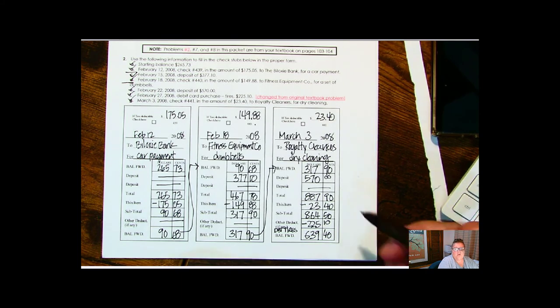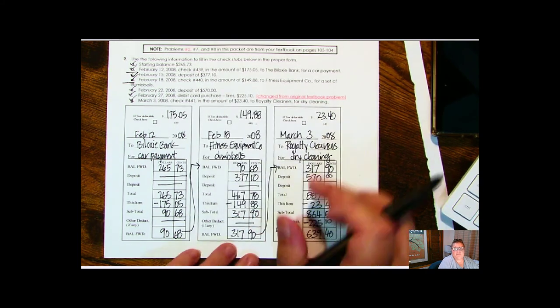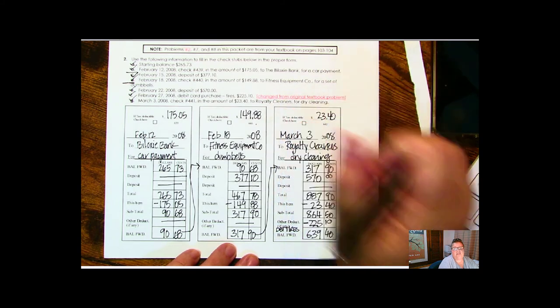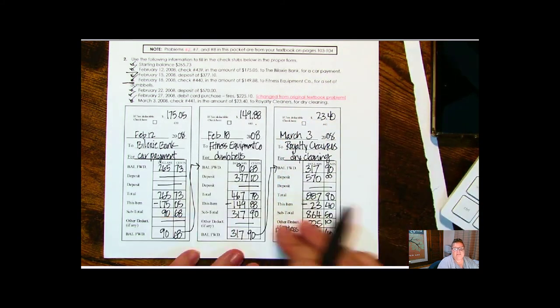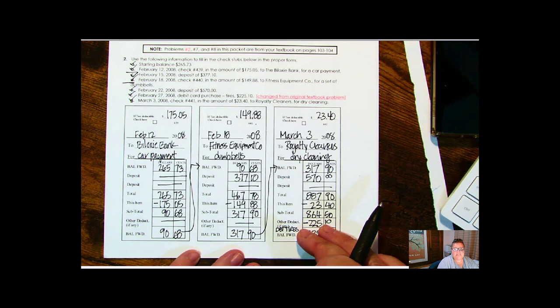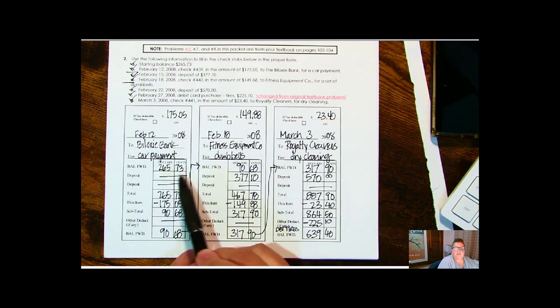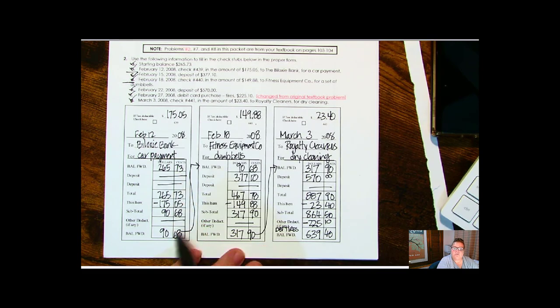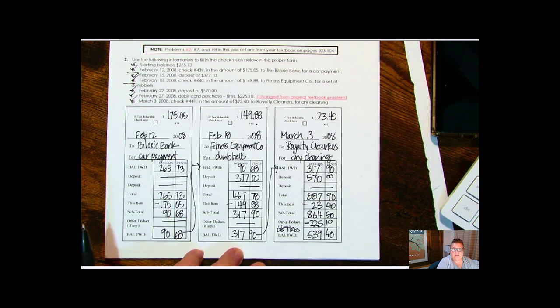We filled out all three of the check stubs. All three of the checks have been written. Everything is in the correct space. I have put a line through, or in some cases zeros, where there were no deposits or deductions in order to fill that space so it cannot be altered.